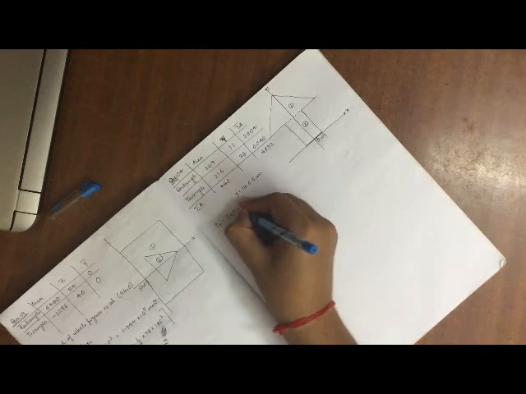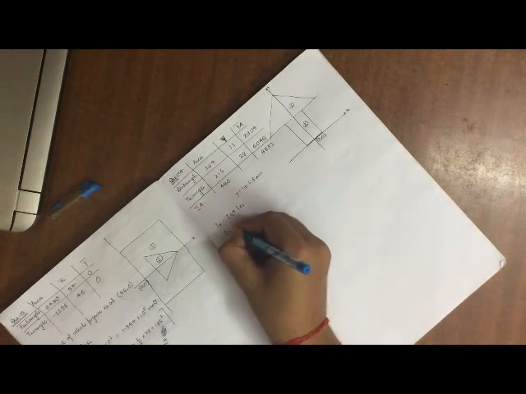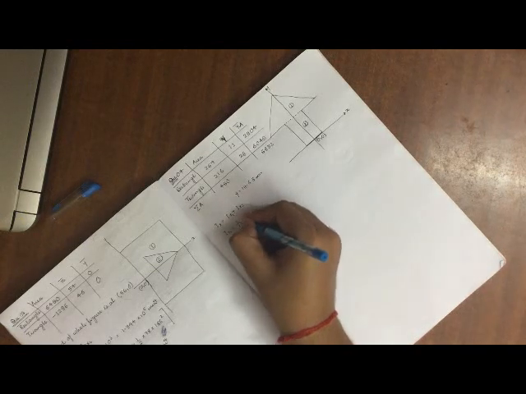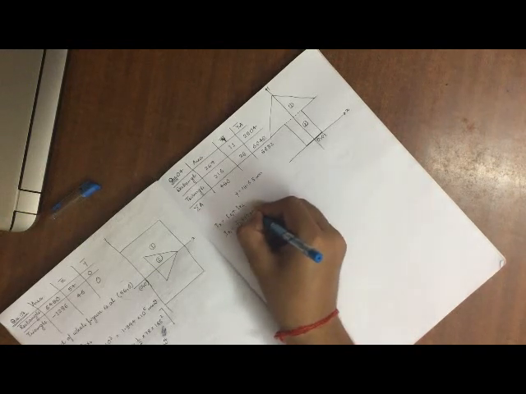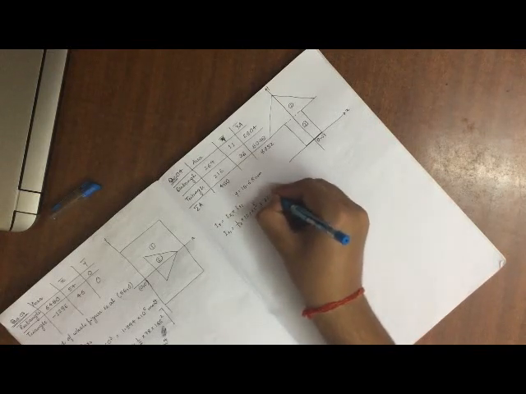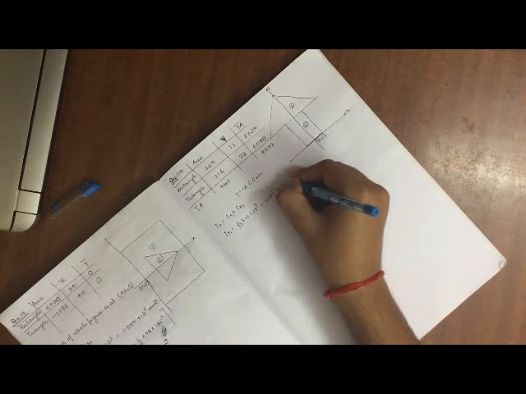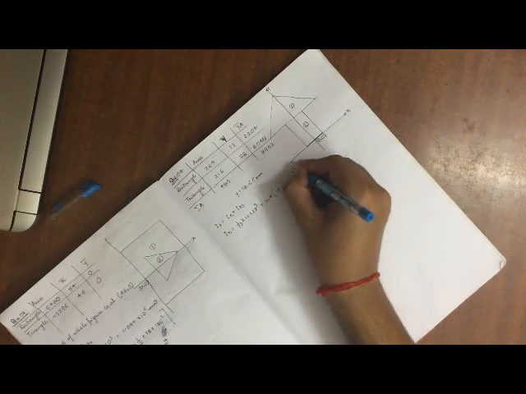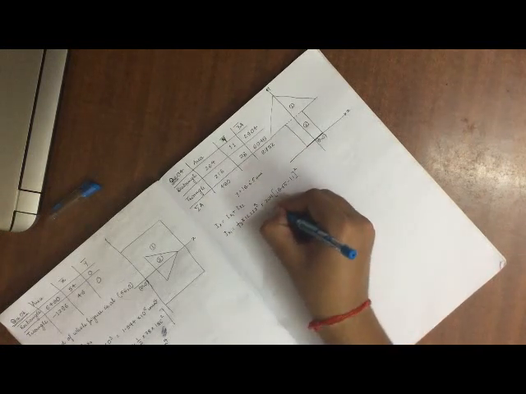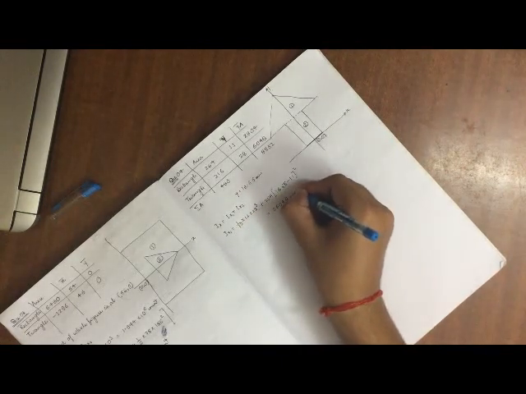Ix1 plus Ix2. Ix1 is 1 by 12 into 22 cube plus 264 into 18.65 minus 11 whole square, which is equal to 26098 mm to the power 4.